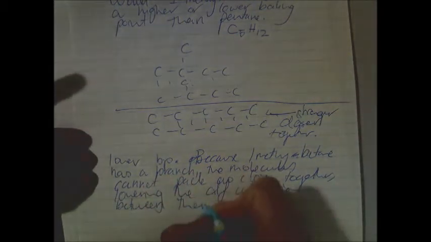So you should say a lower boiling point, because 1-methyl butane has a branch, the molecules cannot pack as close together, lowering the dispersion force attraction between them and lowering the boiling point. Okay?